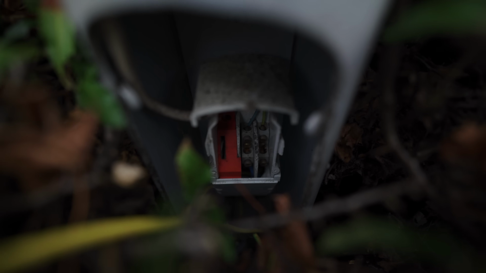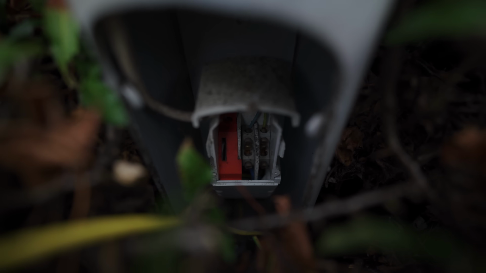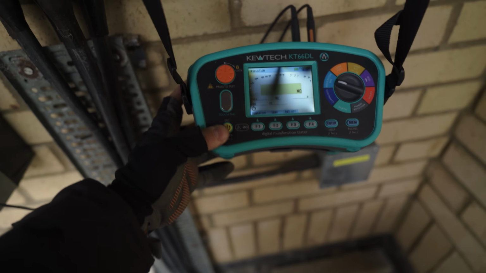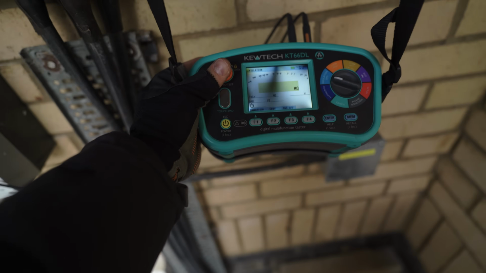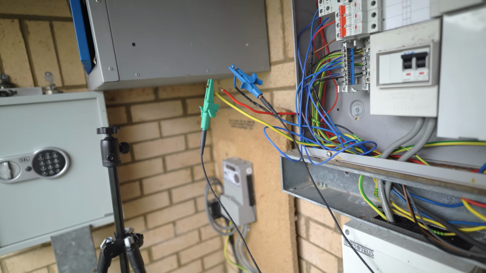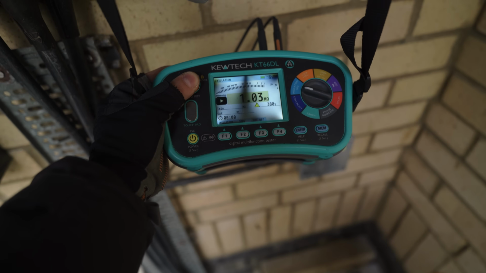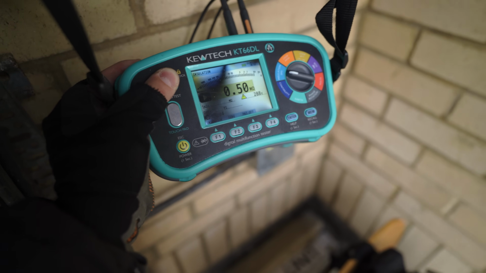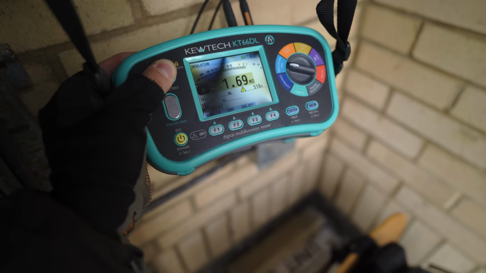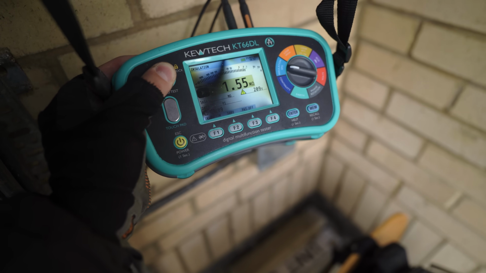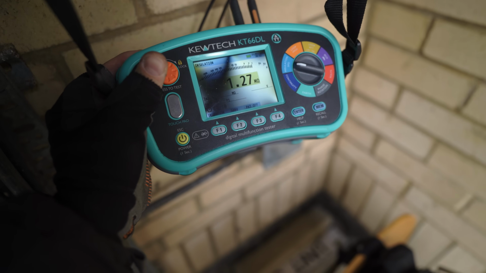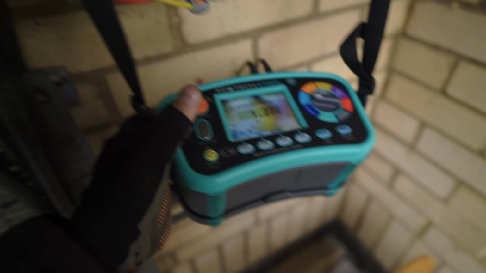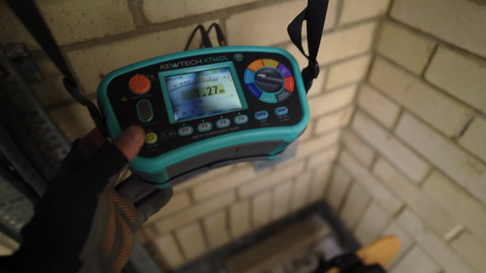So let's go have a little test now that I think I've got everything, all the loads removed, and see how we get on. Right, so we're at 500 insulation resistance, and we're going between neutral and earth at the minute. What we got? Ooh. 1.27. So I mean that will probably hold, to be fair, between neutral and earth. It's still not great though, but that's definitely risen.